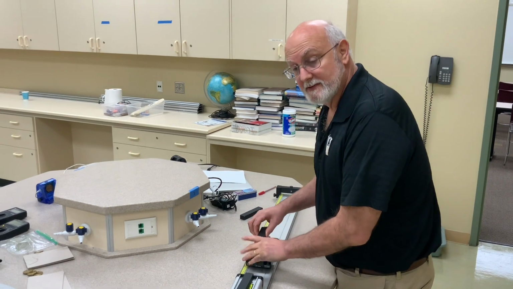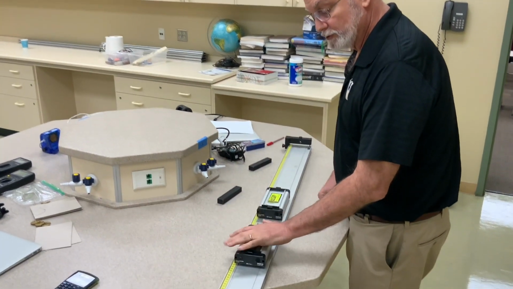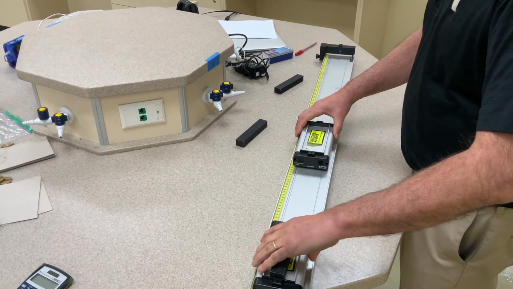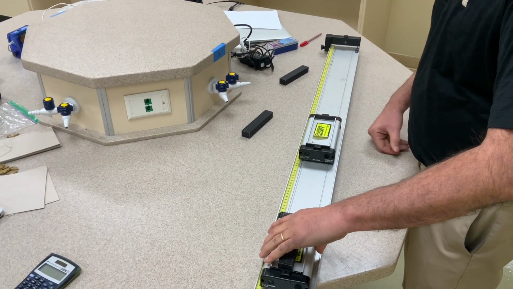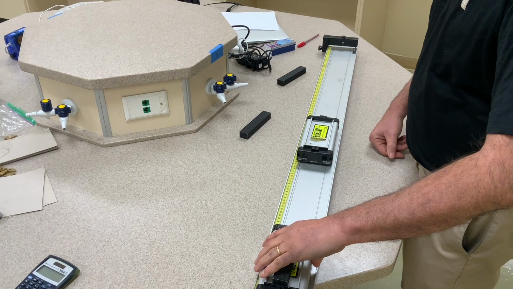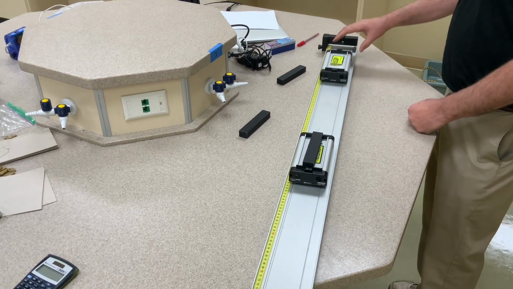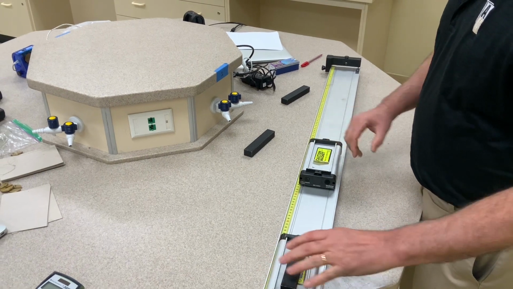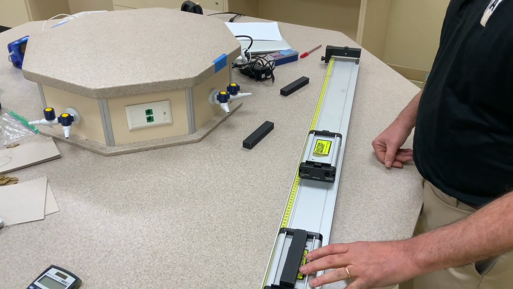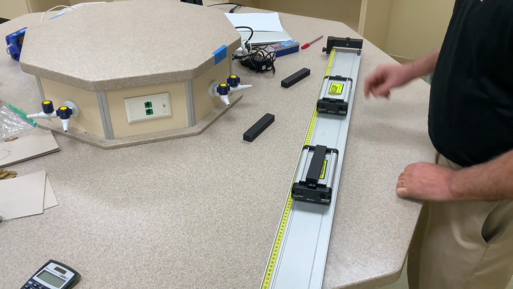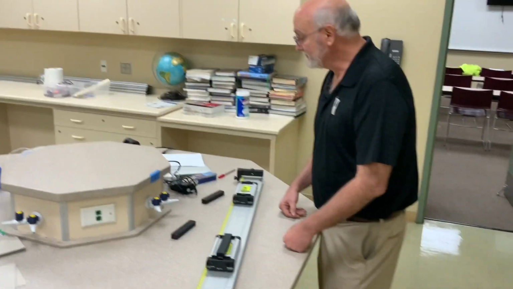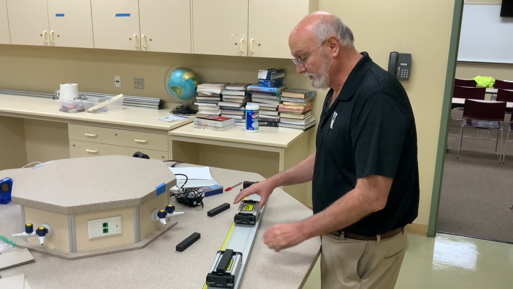All right, folks, now we're going to do the third one, 2M and an M. So it's not equal masses anymore. Let's see what's going to happen. 2M and M. Aha, slightly different. Let's do this again. 2M to M. All right, once again, write down your observations relative to what occurred.